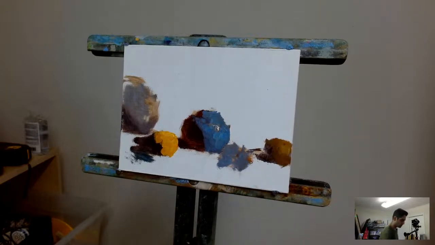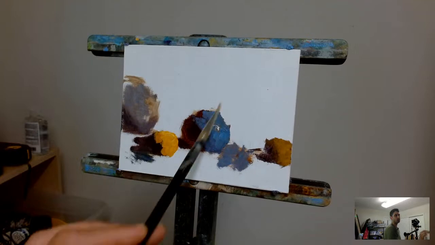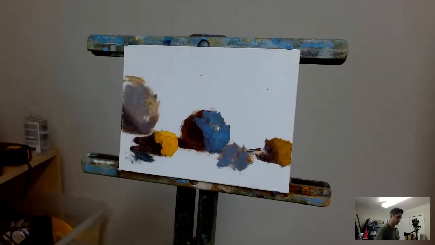Again, for here, I'm not so much worried about what's going to happen over here. So I'm just going to leave this apricot hanging for now. All right. Okay, so now what I'm going to do is finish the foreground, and then finish the background, and then finish all these objects over here. So let's see what I can do to make the foreground interesting.